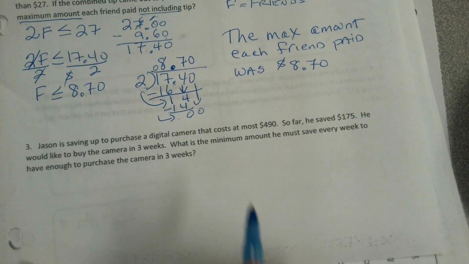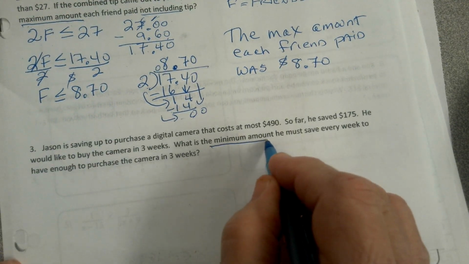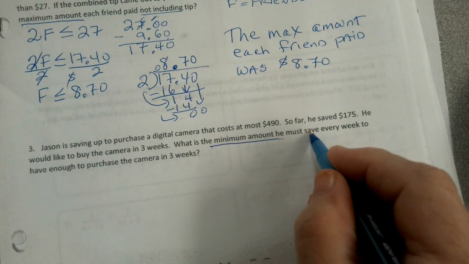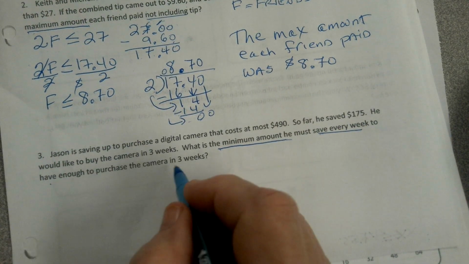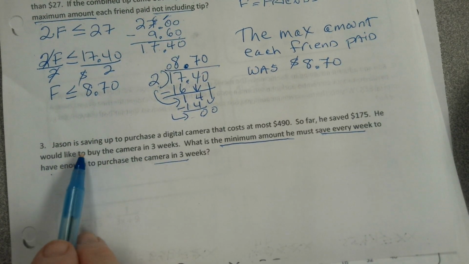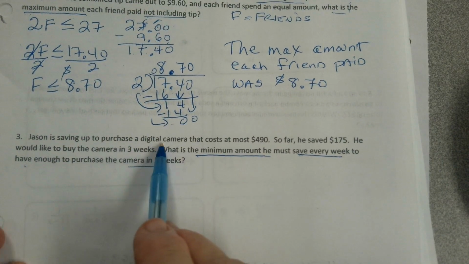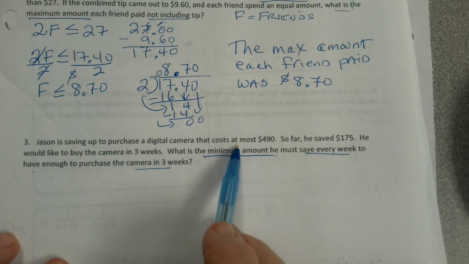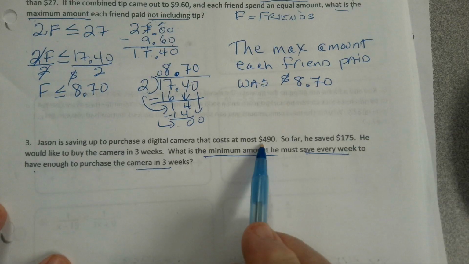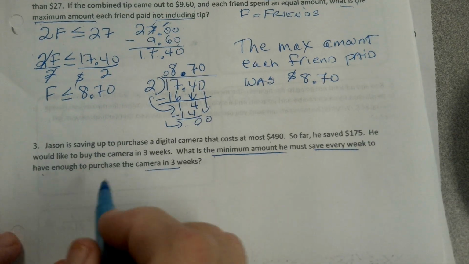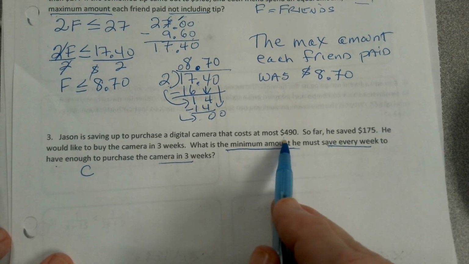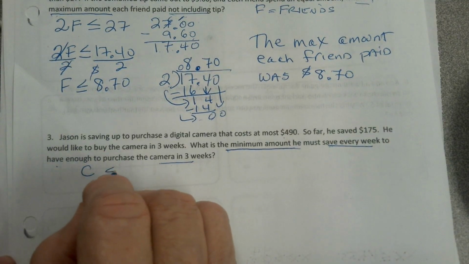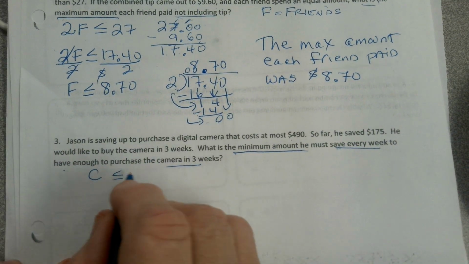Where does time go? Okay. What is the minimum amount he must save every week to have enough to purchase the camera in 3 weeks? So he's saving up to purchase a digital camera that cost at most $490. So the camera cost how much? $490 at most. And so what is that? Less than or equal to. So it's less than or equal to. So that's what he's going to be spending.